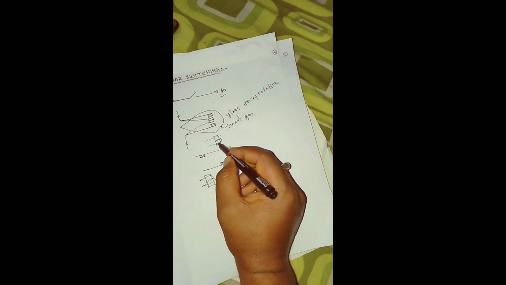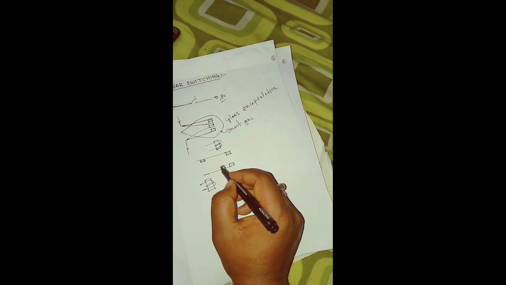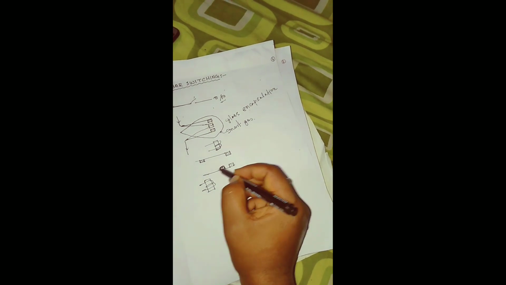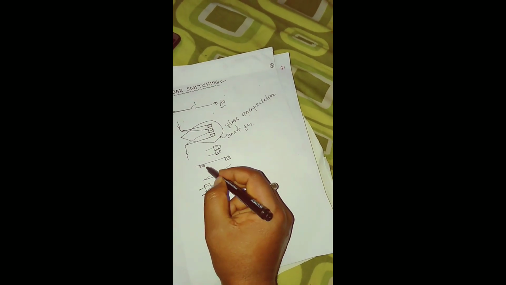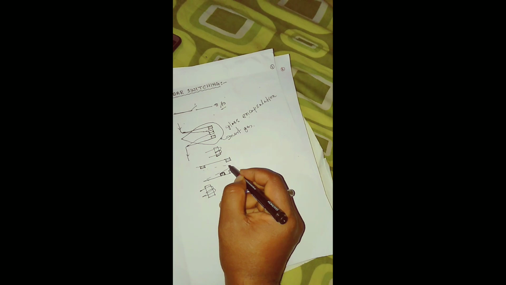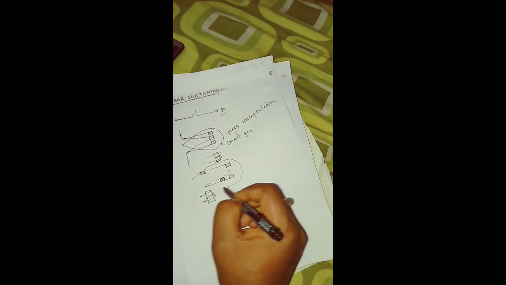So this electromagnet will attract this magnetic portion so that it will move here, and this electromagnet will attract this thing and it will move here, and we have some encapsulation as in earlier cases. This is basically the configuration of a cross point.